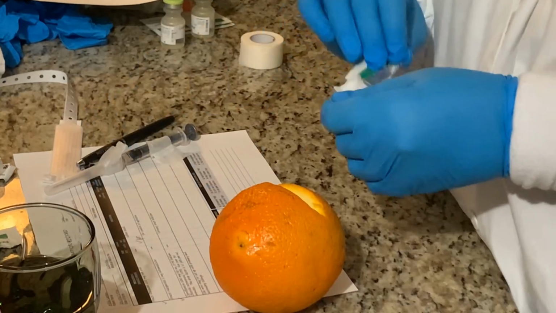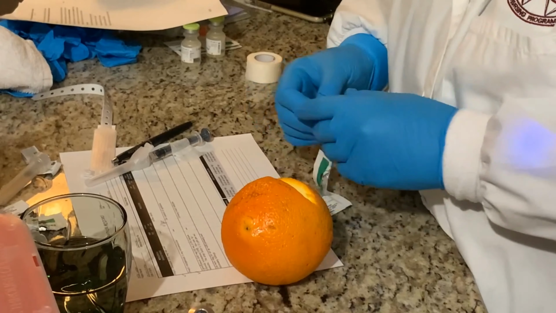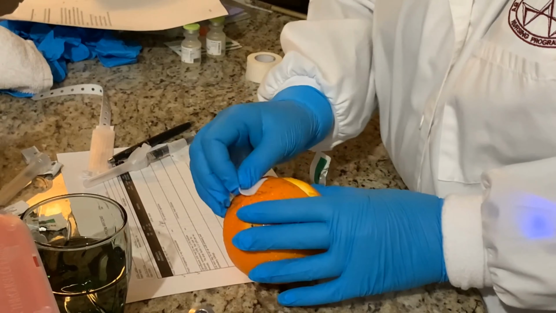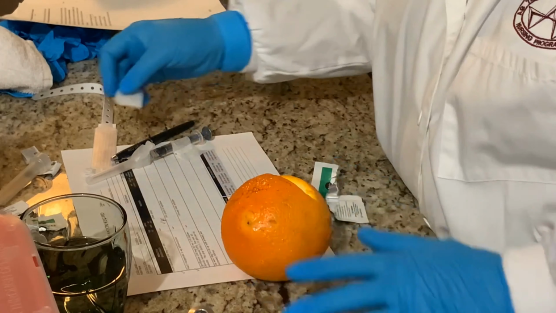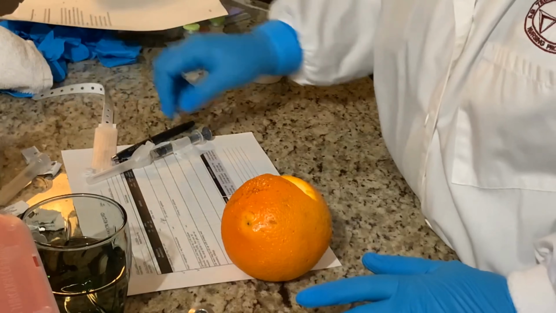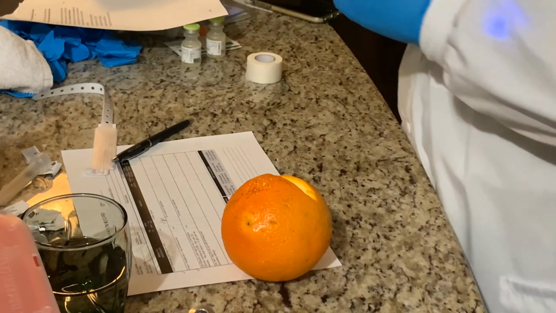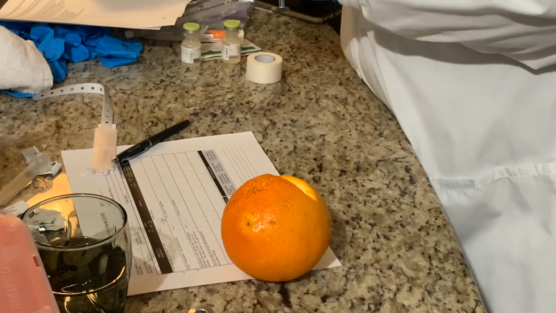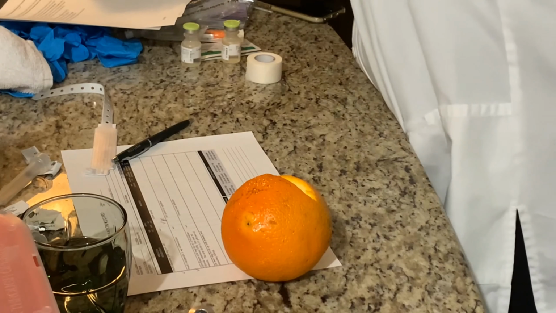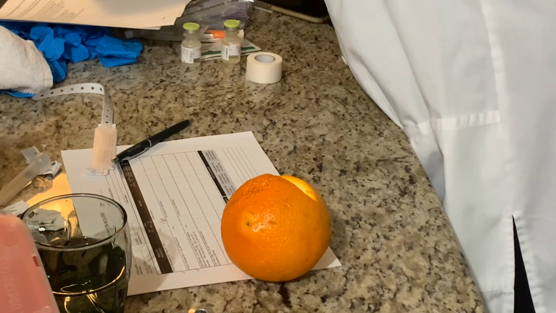I get my alcohol swab, and I'm cleaning in a circular motion from in to out. And then while that's drying, I'm going to get me a pad that I can put on top so that I can apply gentle pressure. So now I'm ready to give the injection.